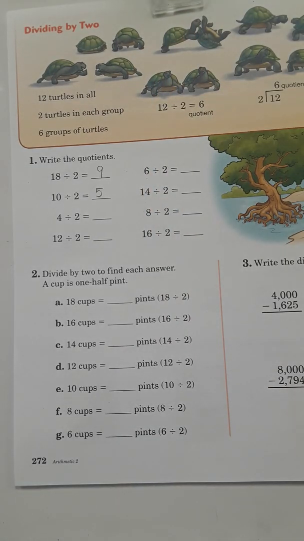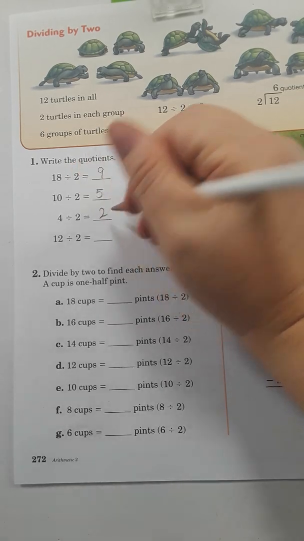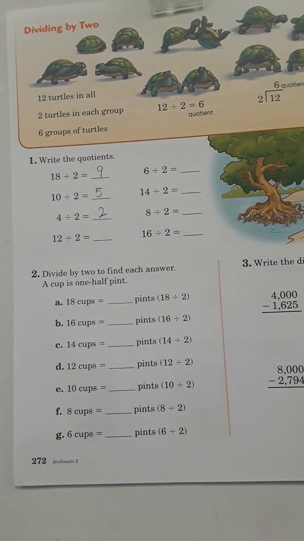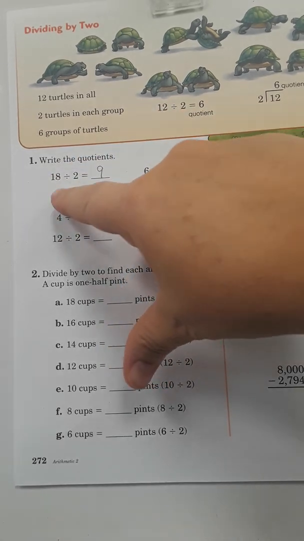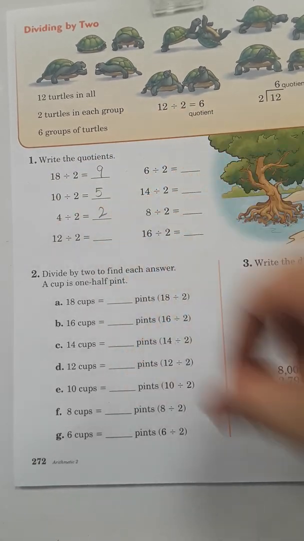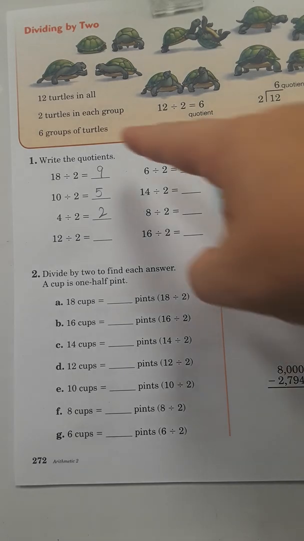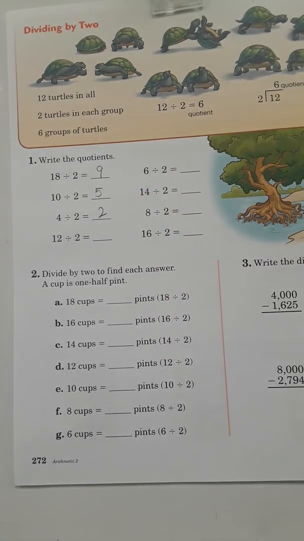4 divided by 2, you can say how many times does 2 go into 4? Or you can say cut the 4 in half. You can say 2 times what equals 4? 2 times 2 equals 4. So do you see how 2 times 9 equals 18, 2 times 5 equals 10, 2 times 2 equals 4? Go ahead and do the rest of these.